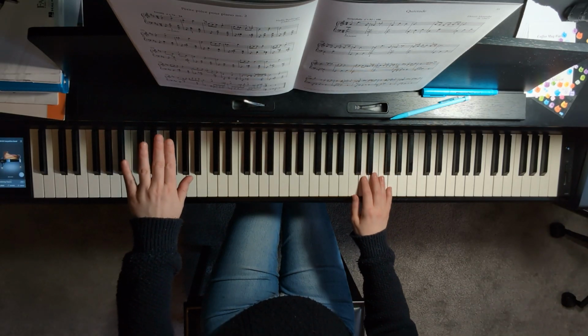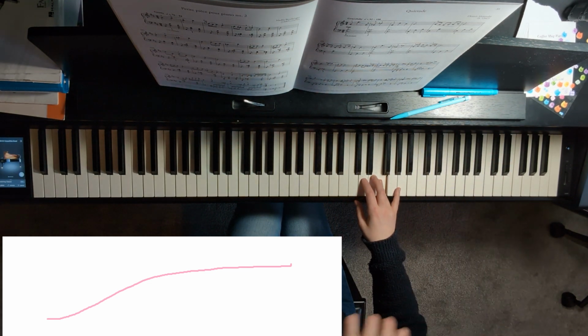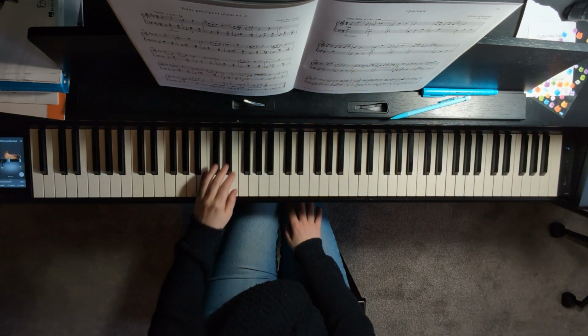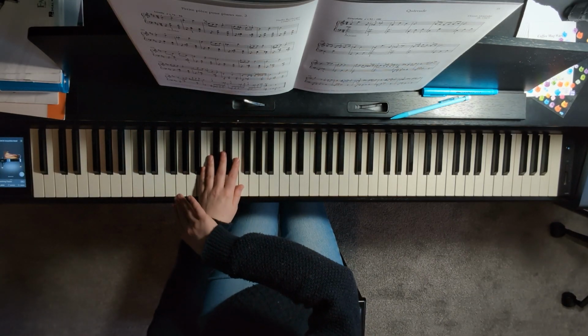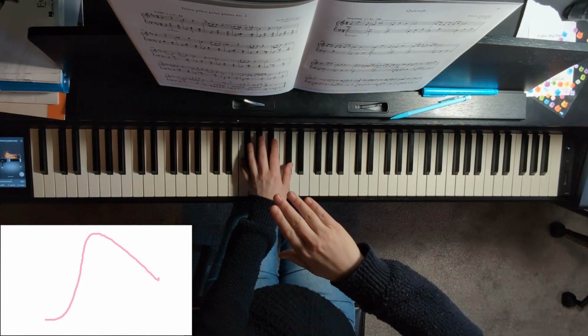Here's our next one. Okay, so we have an upslope, and then we flatten out for the repetition at the end. Some wacky notes there. We start low, we move way up, and then we move a little bit lower.